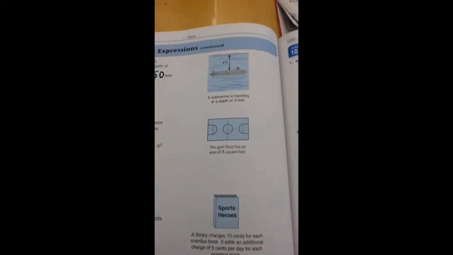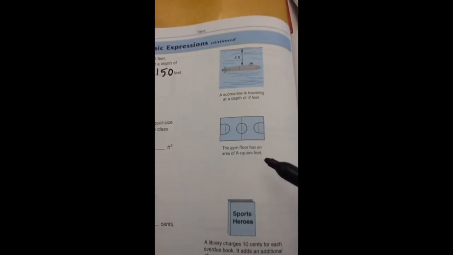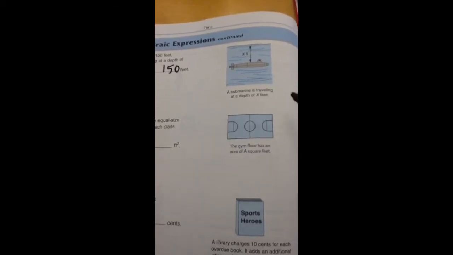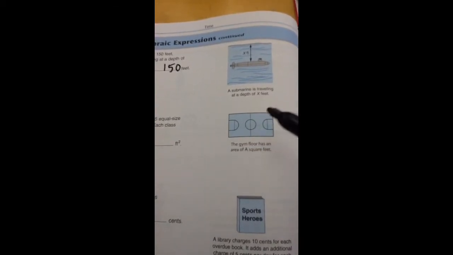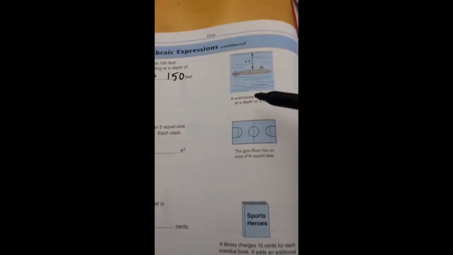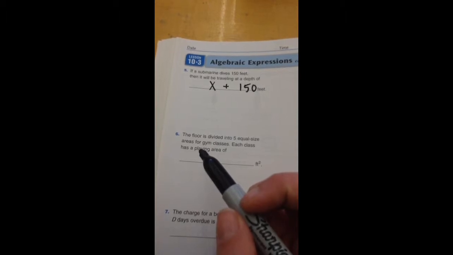Number 6 was the floor is divided into 5 equal size areas for gym class. Each class has a playing area of how many feet squared? Remember again to use this over here. The gym floor has an area of a squared feet. You don't know if it's 10 square feet, 100 square feet, 200 square feet, 1,000,000 square feet. You have no idea. It's a. But you do know that they're going to divide this into 5 equal parts. So you want to think about how you might write that.